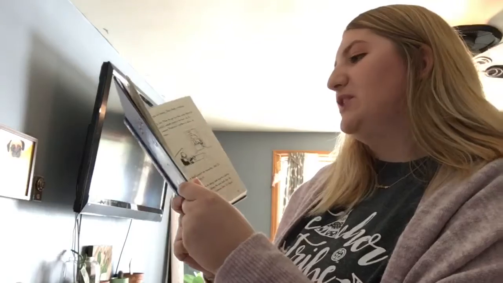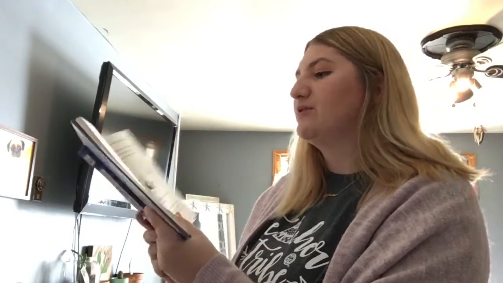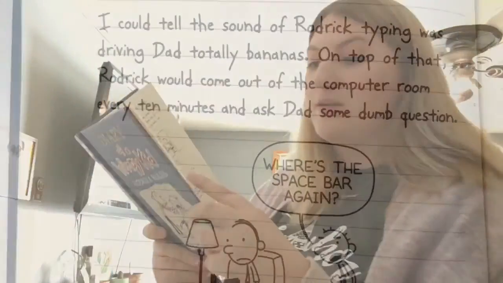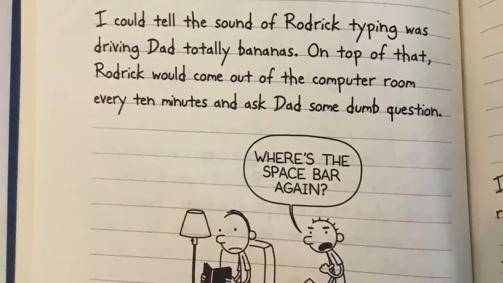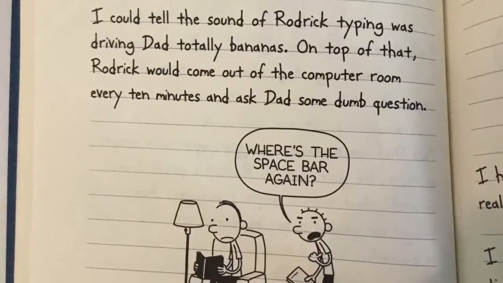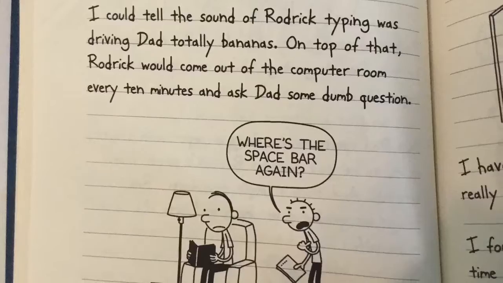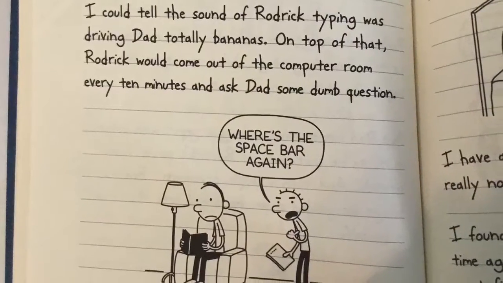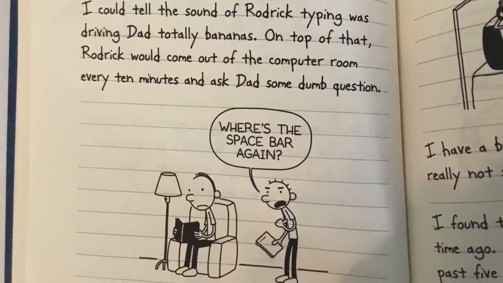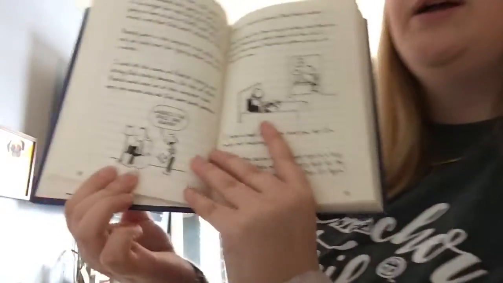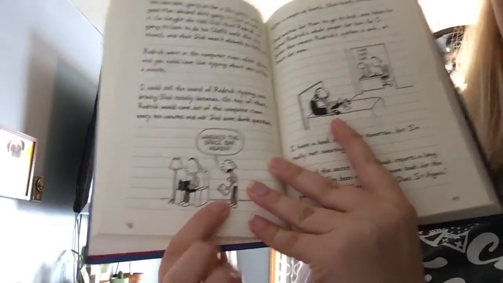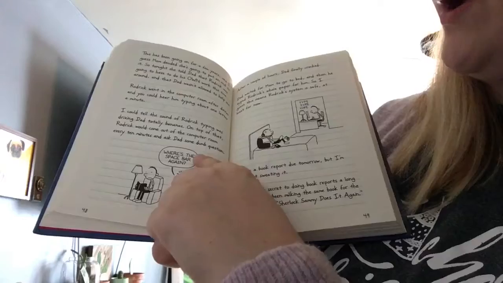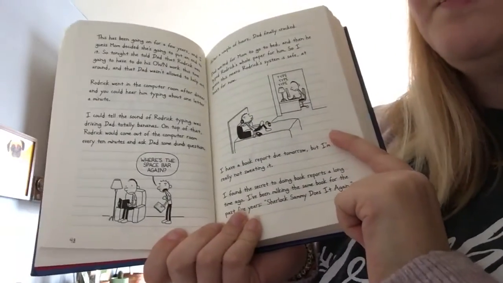This is on page 48. I'm going to read a little bit and then we're going to look at the dialogue. It says, "I could tell the sound of Roderick typing was driving Dad totally bananas. On top of that, Roderick would come out of the computer room every 10 minutes and ask Dad some dumb question." Looking down here at the dialogue, Roderick goes, "Where's the space bar again?"